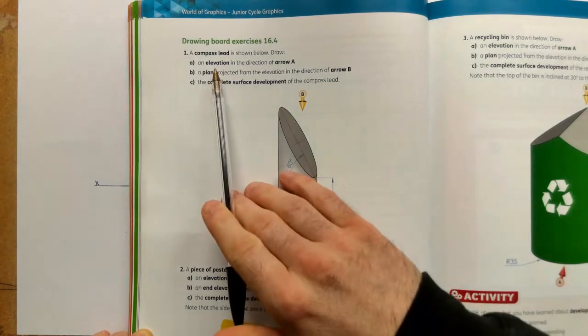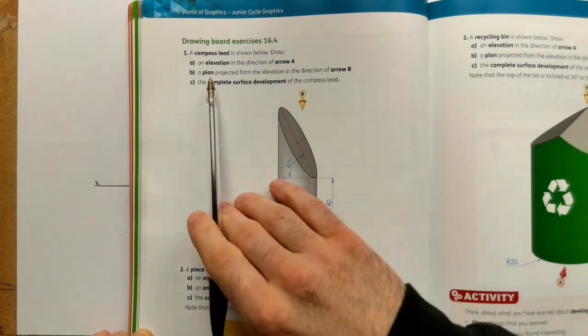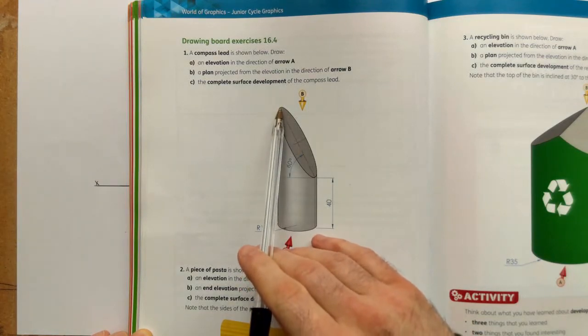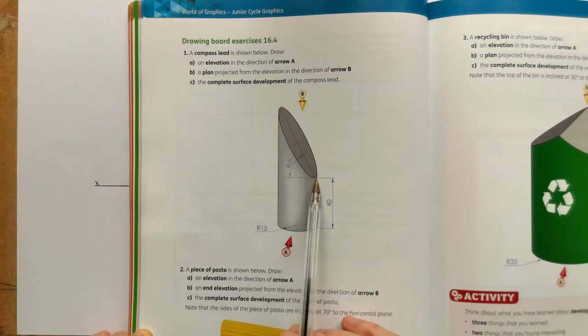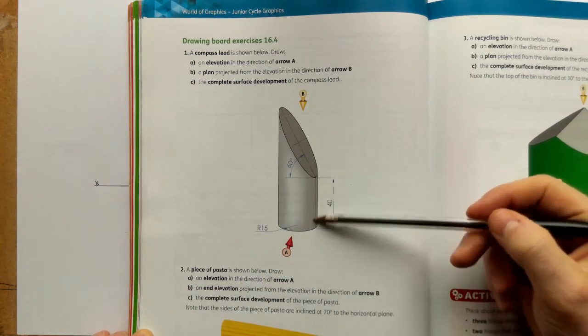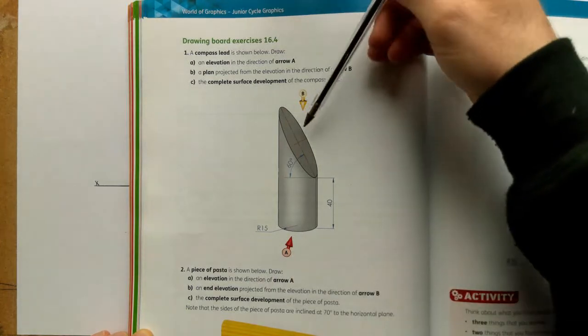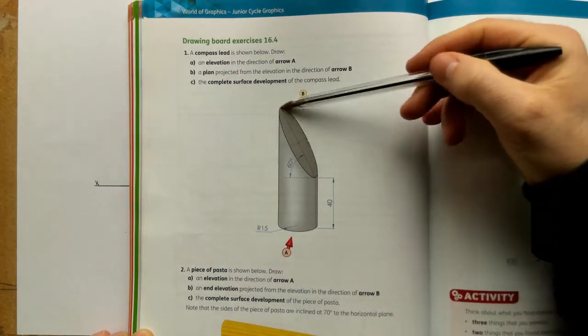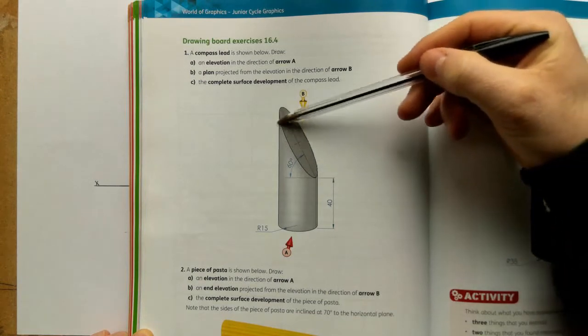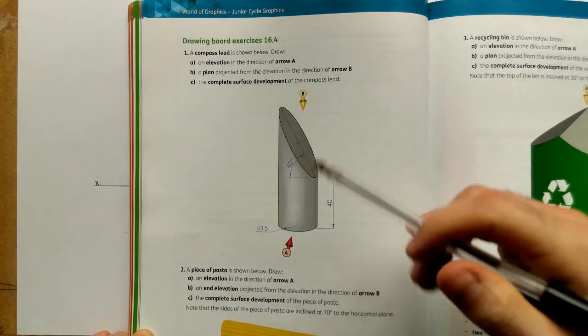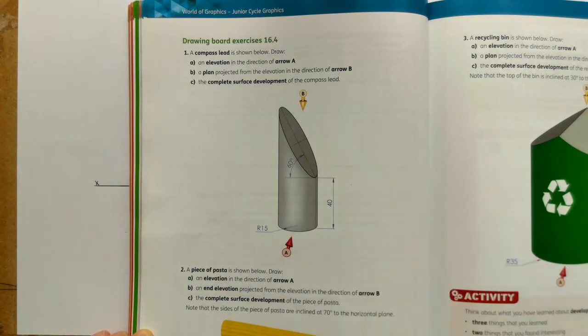Starting off, we have to draw an elevation in the direction of arrow A and then a plan from above. In the elevation, what you would usually have for a cylinder is a rectangle, but from the top of the rectangle it is cut off at an angle of 60 degrees, up 40 millimeters high. From the plan, we still see a circle, even though we know it's cut at an angle. The shape shown here is like an ellipse, but when we look down on top of it in plan, we would still see a circle. So that's important to note.